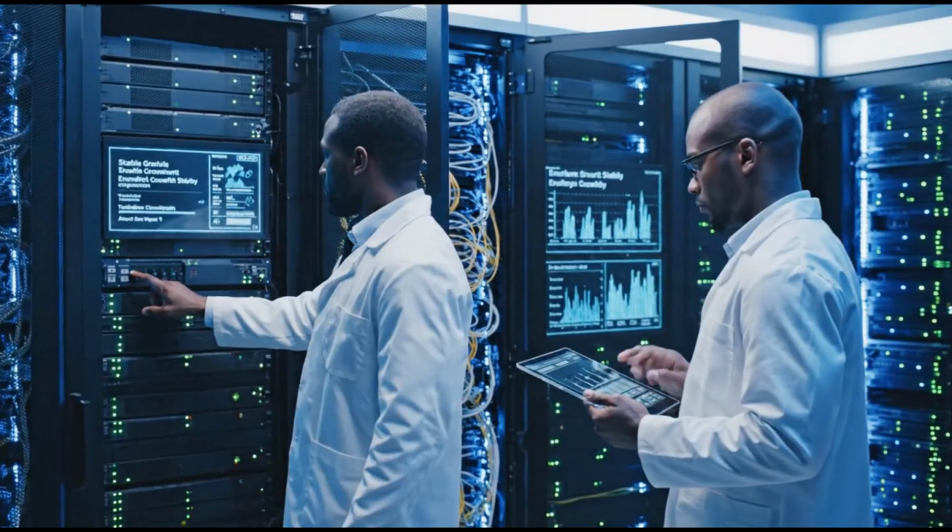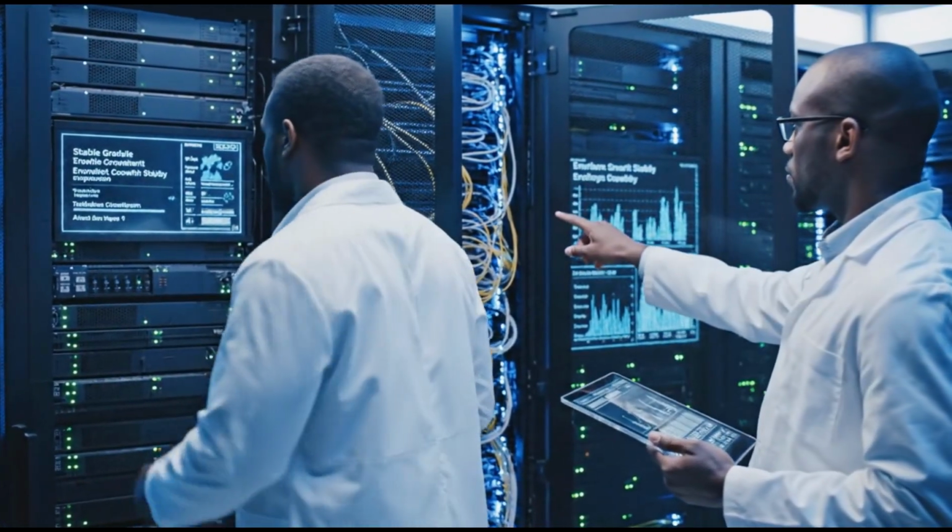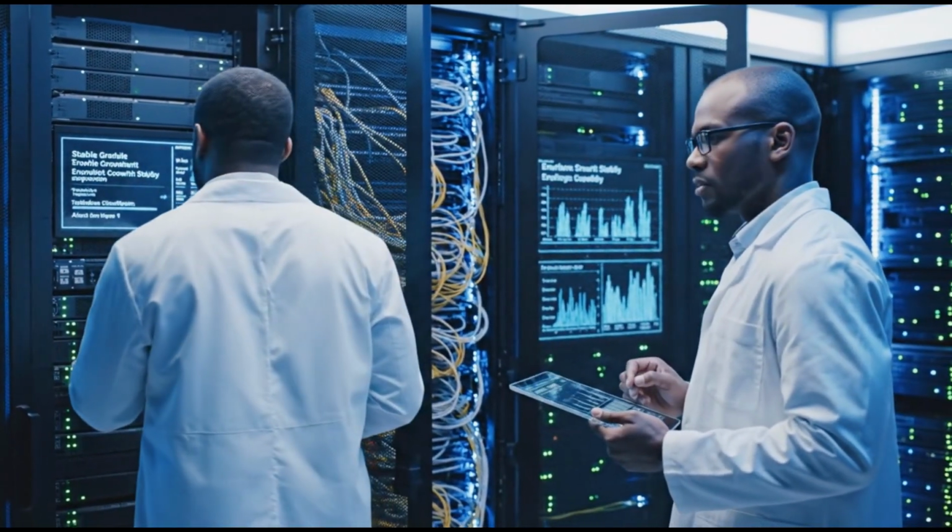Growth parameters stable across the board. Confirmed. Backup synchronization is active.